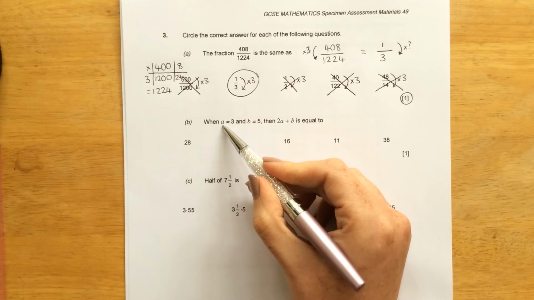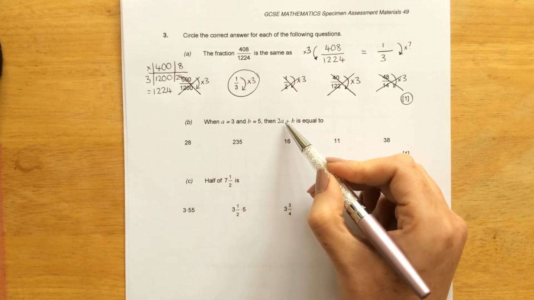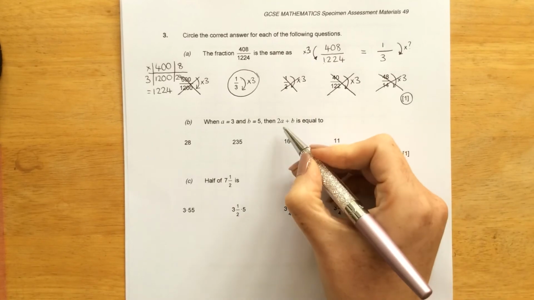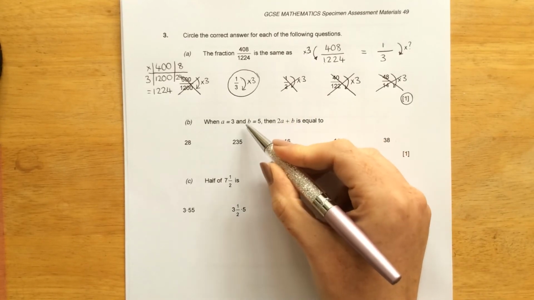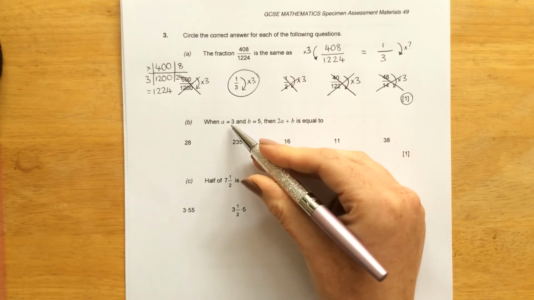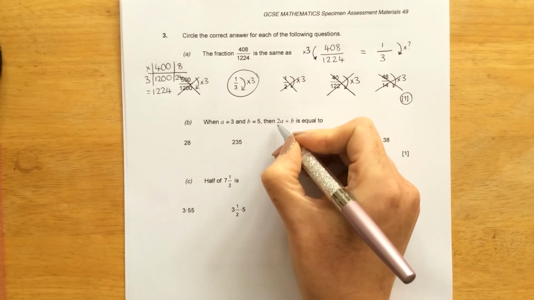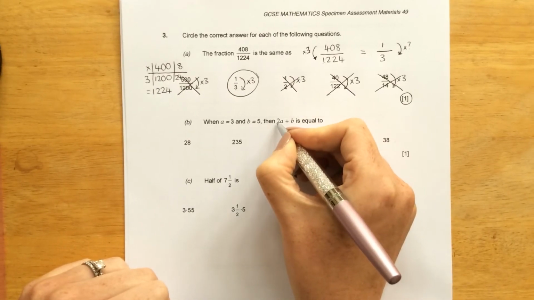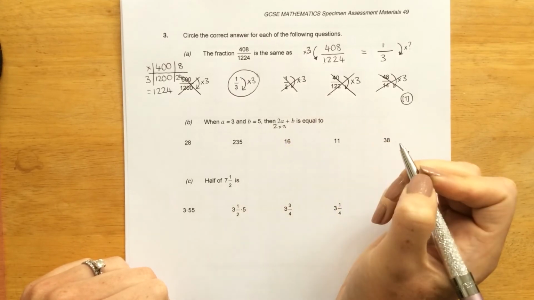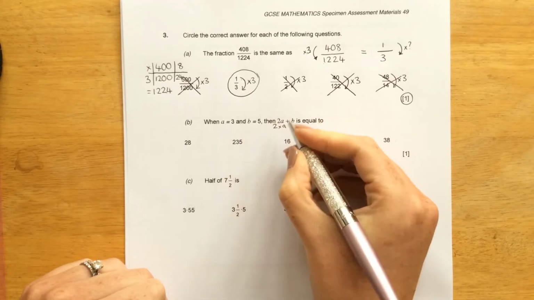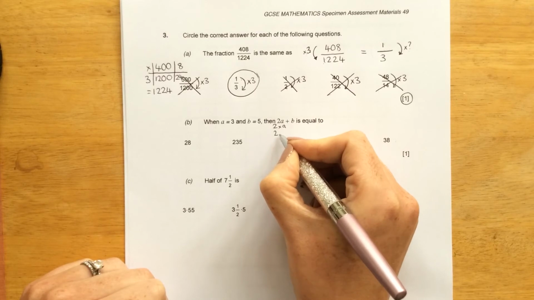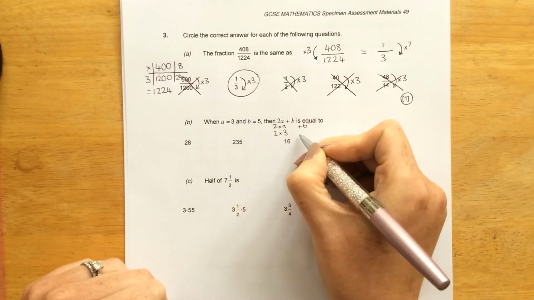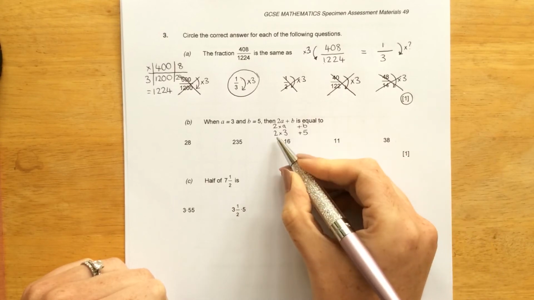Okay, part B. When a equals 3 and b equals 5, then 2a plus b is equal to what? Must be one of these numbers here. This is substitution now. They've given us an expression, 2a plus b, and they've told us what a and b is. So now I can substitute these numbers for these letters here. So this says 2a. So when there's a number right next to the letter, when they're touching, it means that they're multiplying. So this actually says 2 times a. Well, we know that a now means 3. So I'm going to substitute that a for a 3. 2 times 3. Then I have plus b. Well, I now know that b is 5. So I'm going to substitute that 5, that letter, so I have plus 5.